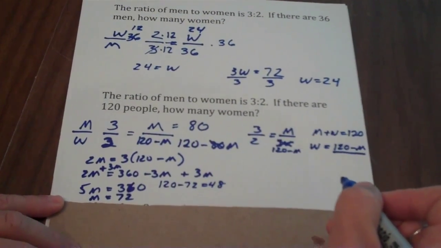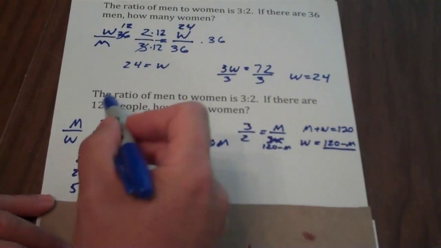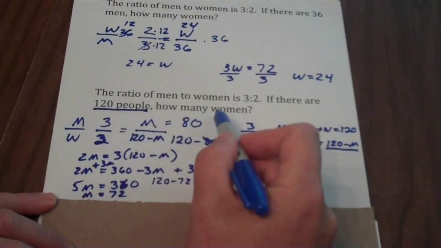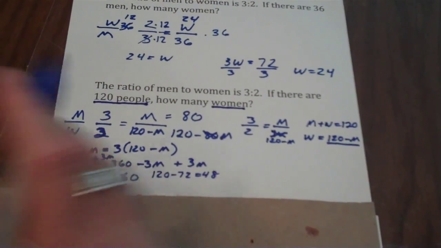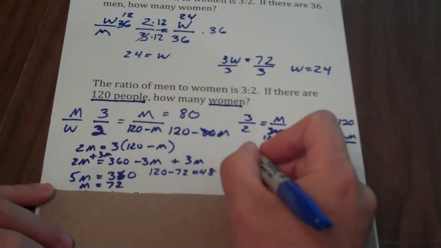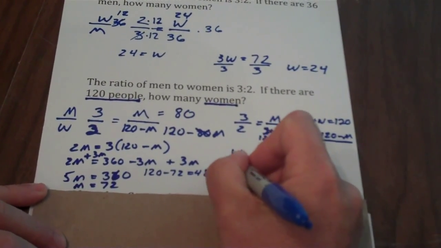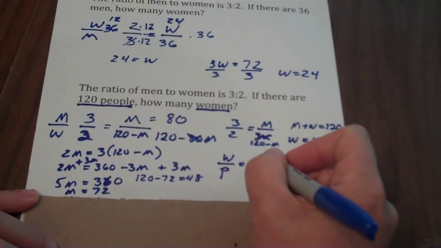Now, I'd like you to see one more shortcut here, though. Really, what would be easier, since your given is how many people there are, and your needed or desired quantity is the number of women, what would be nicer is to put that unknown women on the top and the people on the bottom. In this case, what would the ratio be?